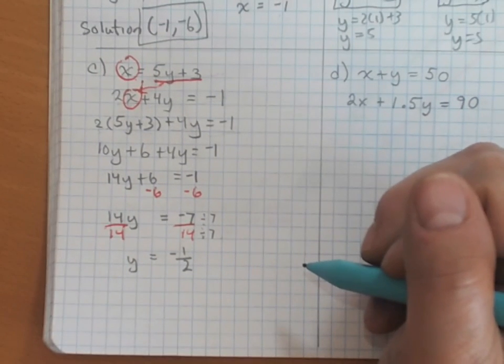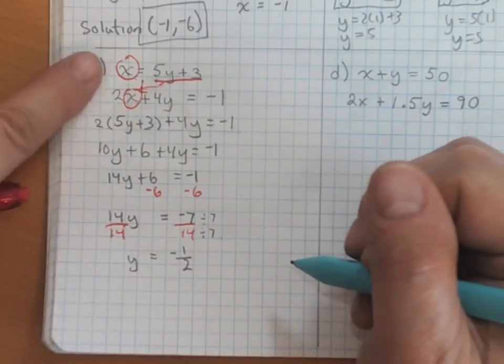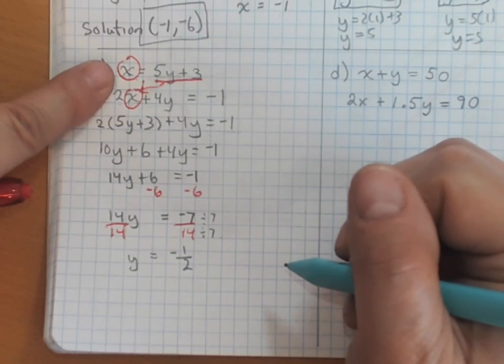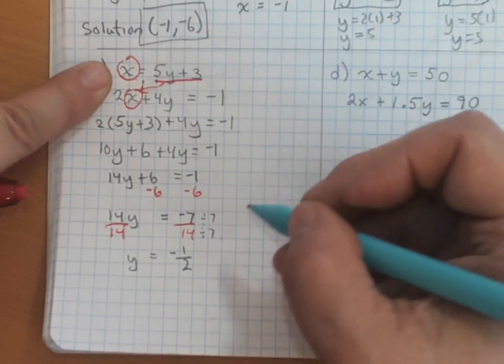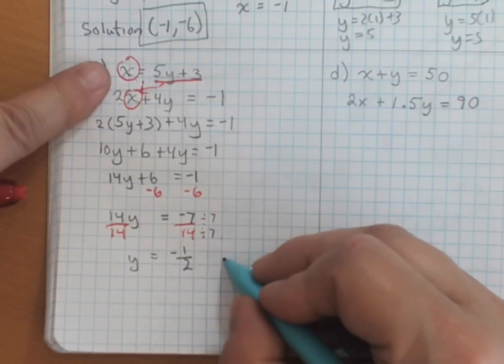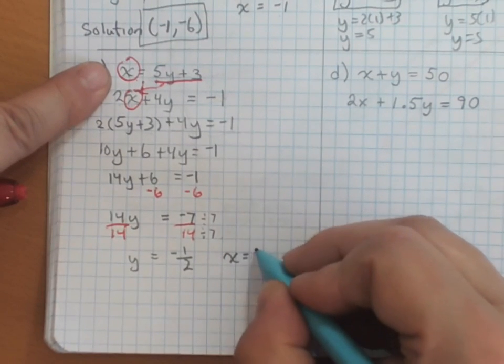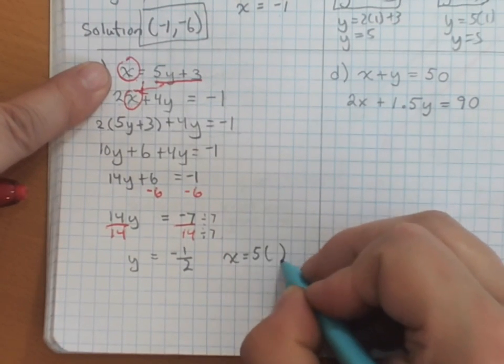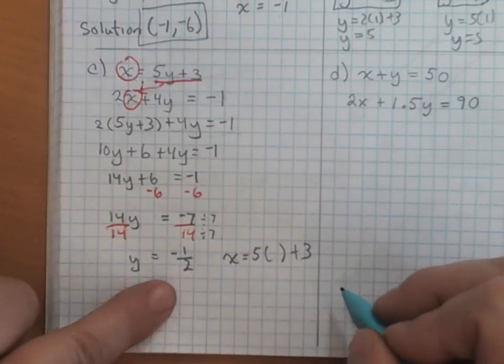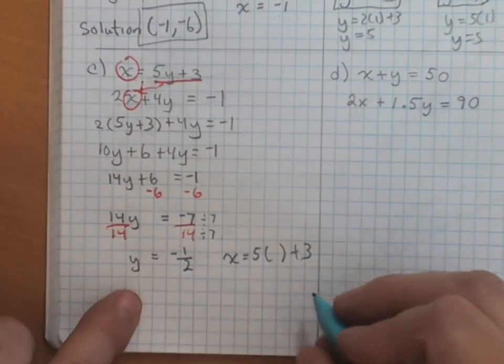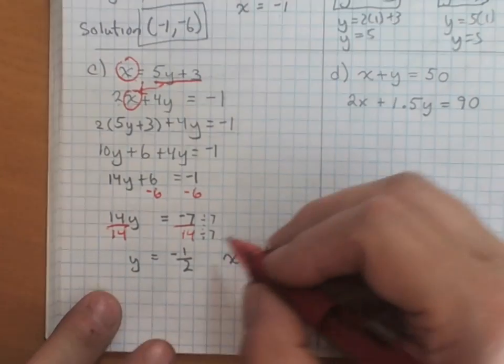And now we need the x coordinate. So let's go back up here and plug that y value in. So we have x is equal to 5 times the y plus 3. All right, the y value is negative 1/2, so substitute that in.